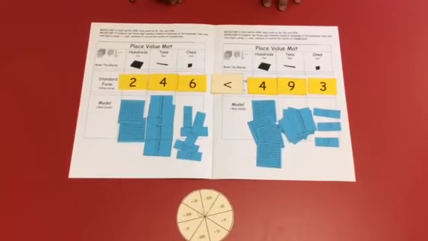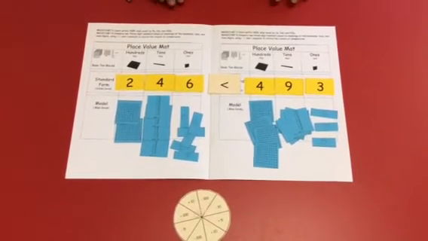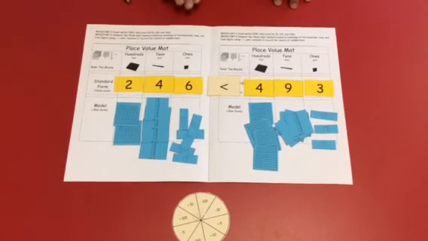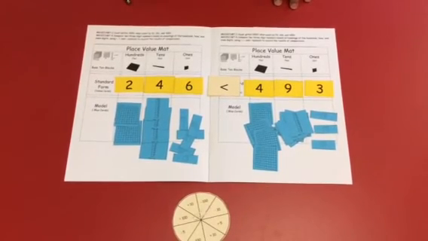So if you'll just give us a hand on deciding which mat suits your child the best, that's what we would like for them to be working on.